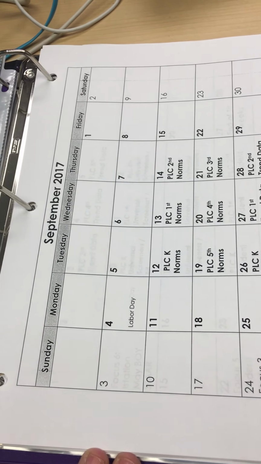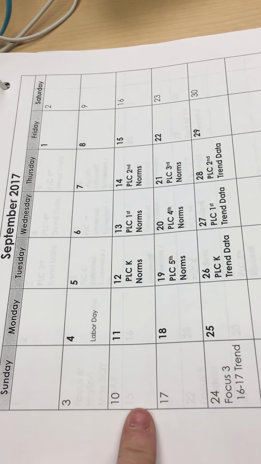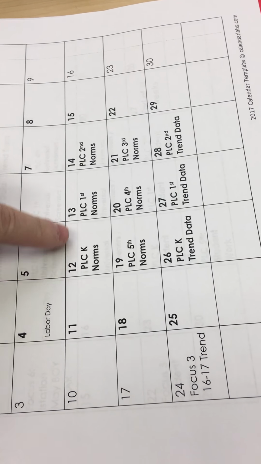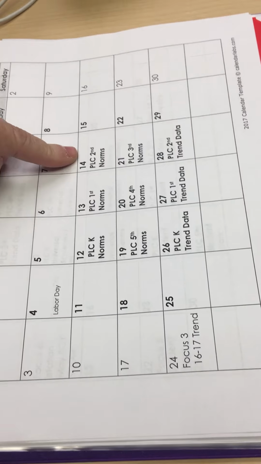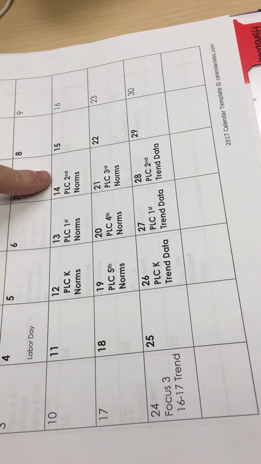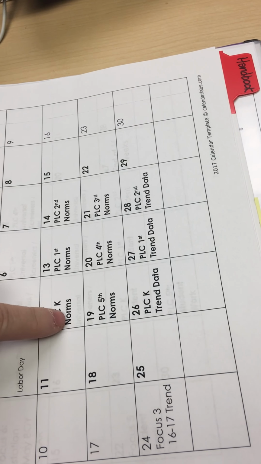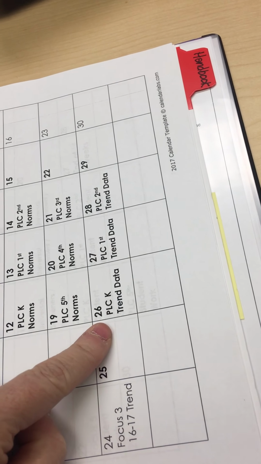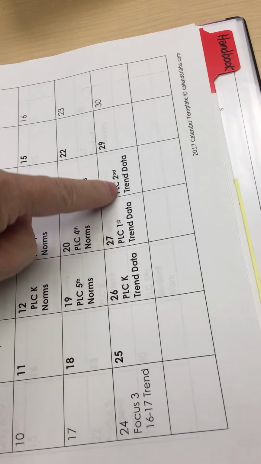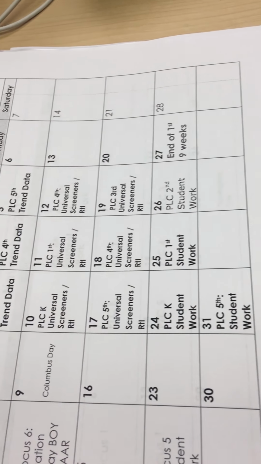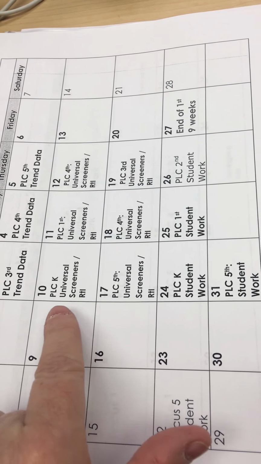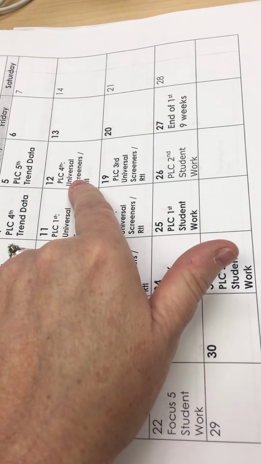And so then the first thing that you see is the calendar. This is the first semester calendar. So starting with September, you can see that K, 1 and 2, those are their days every other week. We have a 2-week rotation. And so we're working on norms for the first rotation, and the second rotation of PLCs, we'll be looking at trend data and so forth. I tried to type that up as far as the first semester goes, identifying ahead of time what exactly we're going to do.